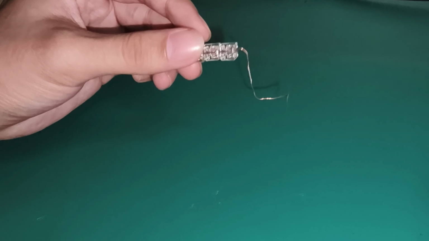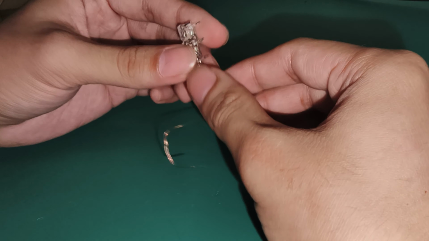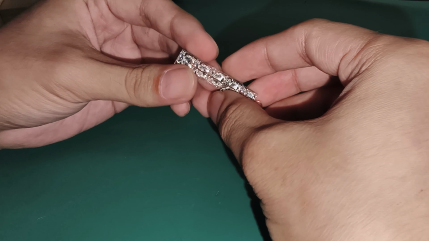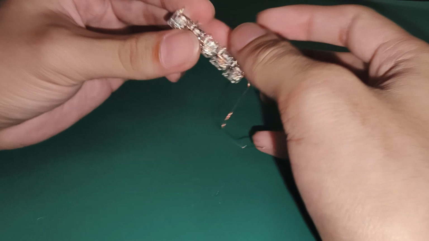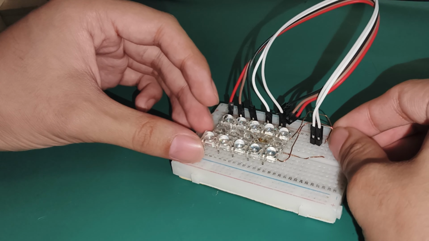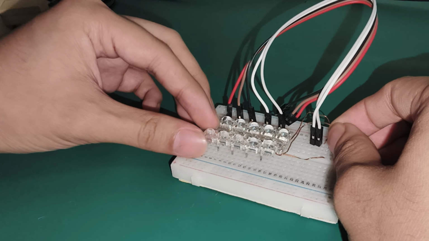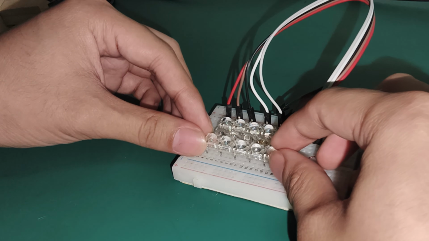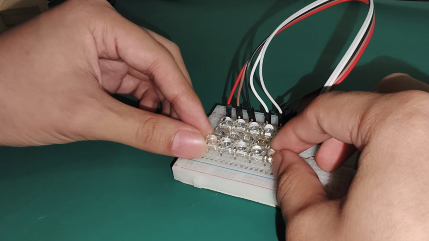Now for the cathode terminals, because of the construction of our LED, by connecting this to our breadboard and our two other LED strips, we are basically connecting all the cathode terminals in series in every column there.